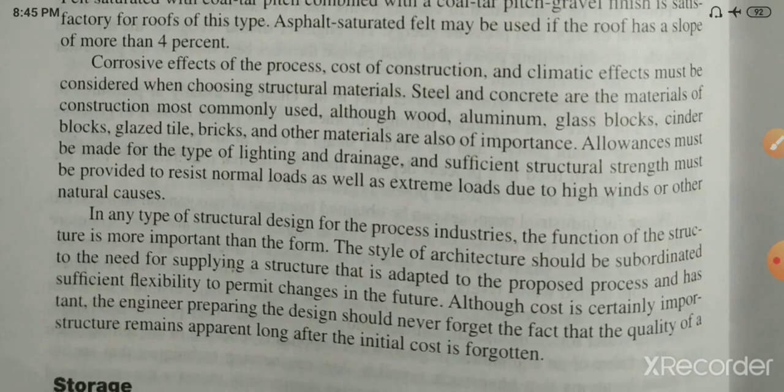Climatic effects. Okay, climatic effect in these processes. Also the strength must be proved, and the normal loads as well as the high winds or natural causes. Okay, simply the corrosive effect: whatever you design, rust can form on it. The cost of construction and the climatic effect must be considered when choosing structural material.